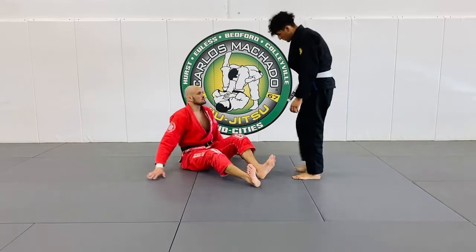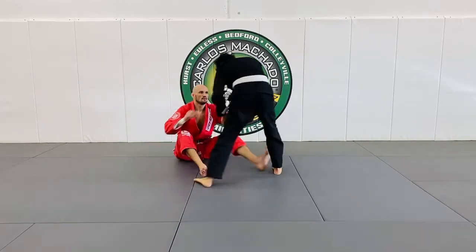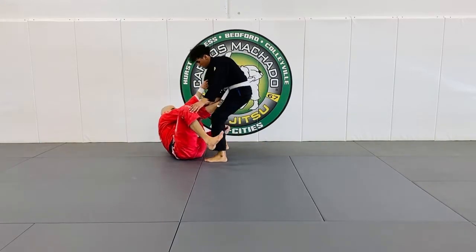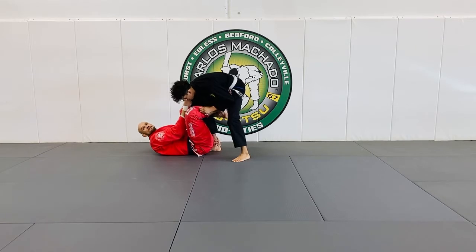So as we go slow, now I can begin to go into my DLR heel guard right here.